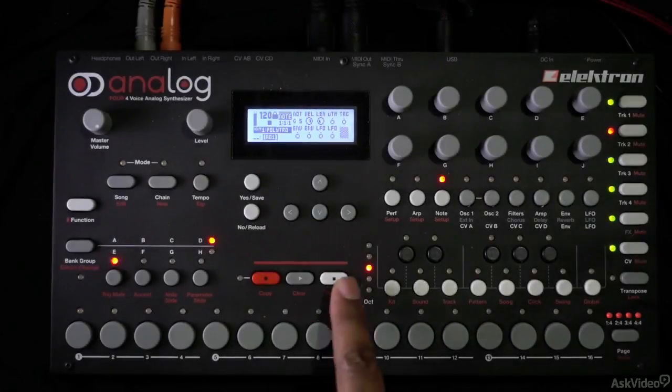If I want to play this pattern, I simply hit the play button. And now we can hear this pattern playing. Now I'm going to stop the pattern really quickly, and I want to just point something out, and I'll play the pattern again so you can see what's happening. That particular pattern lasted for 64 steps.